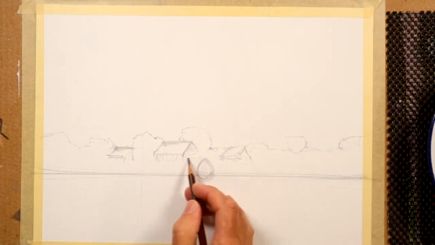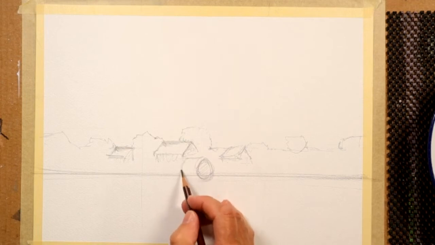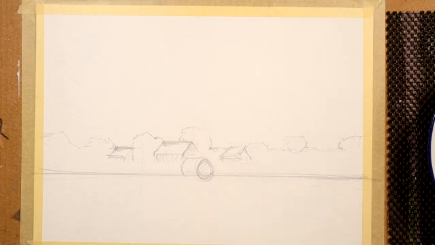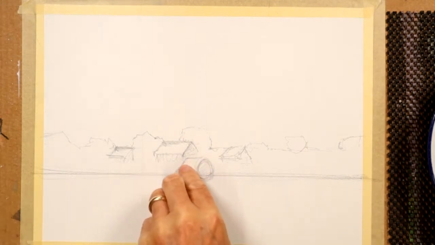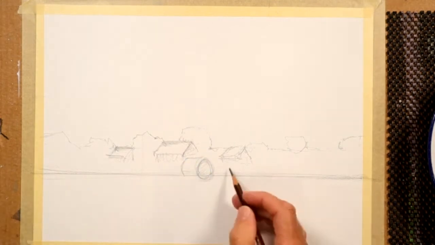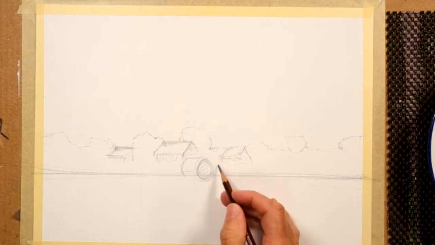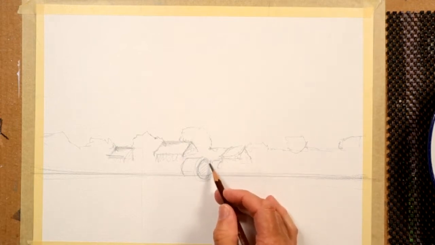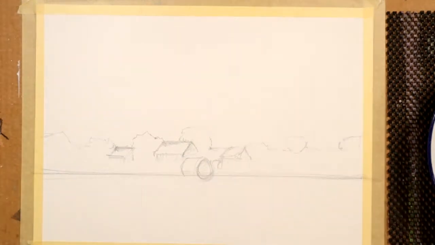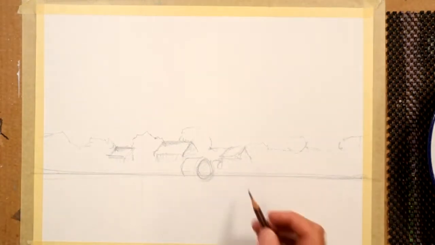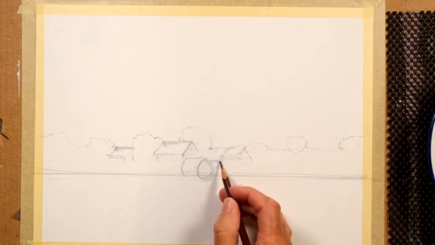Now, there's a very light top to that hay bale, that curvature is catching the light. So there's my first hay bale. I'm going to put one about here. I can go in close in a moment if you want to see this a little more accurately.